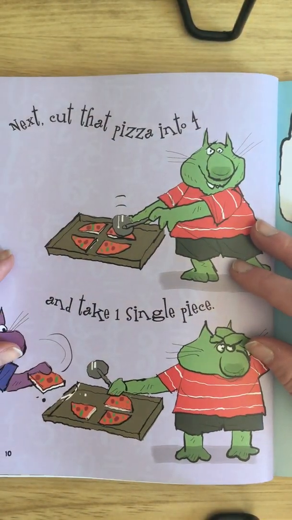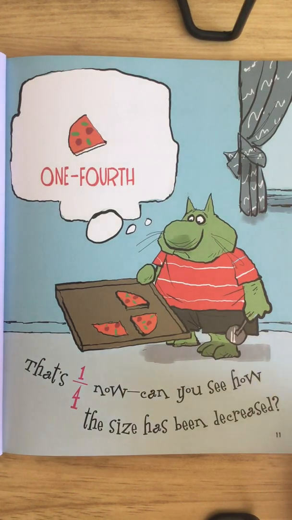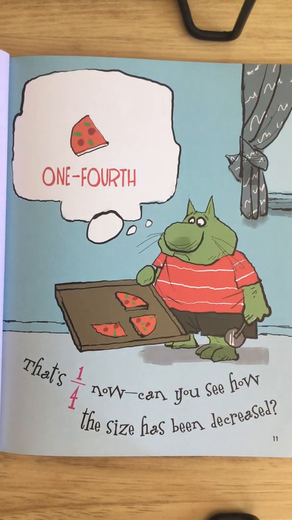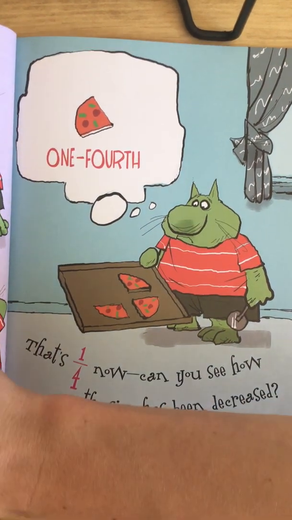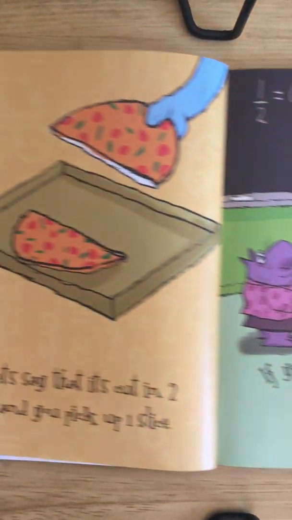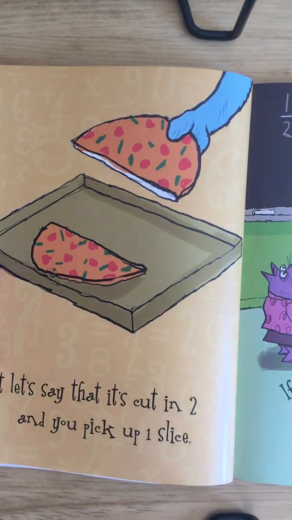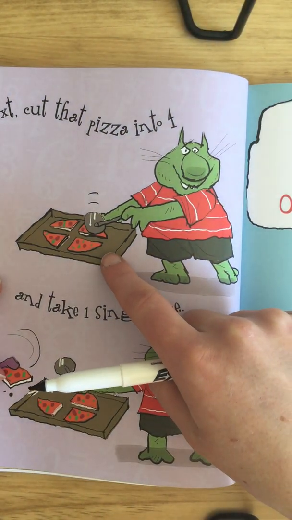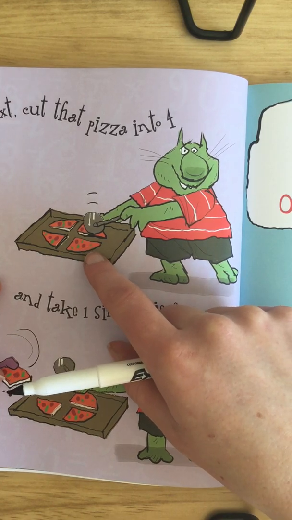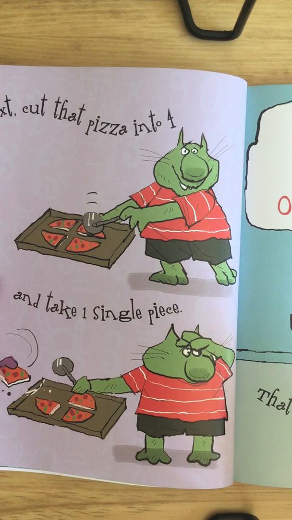If you've got one piece out of 2, it's 1/2 to be precise. Next, cut that pizza into 4 and take one single piece. That's 1/4 now. Can you see how the size has been decreased? Let's look back. When we cut our pizza in half, we had the big circle and we cut it into 2 equal pieces. When we cut our pizza into 4 equal pieces, the pizza pieces or slices got smaller because we had to make it into 4 equal groups.